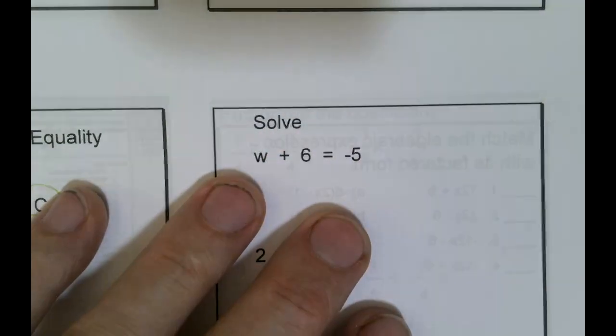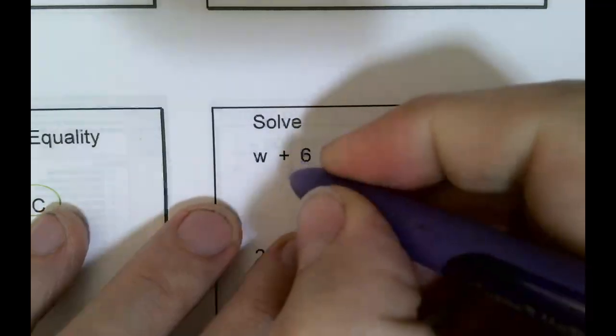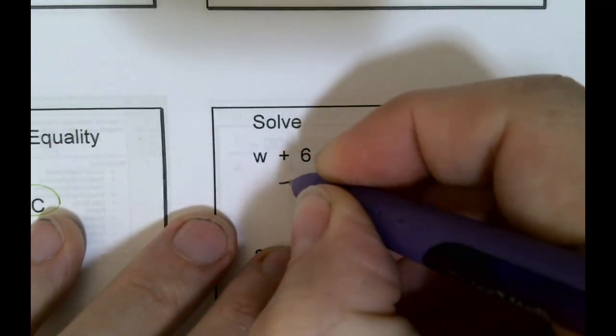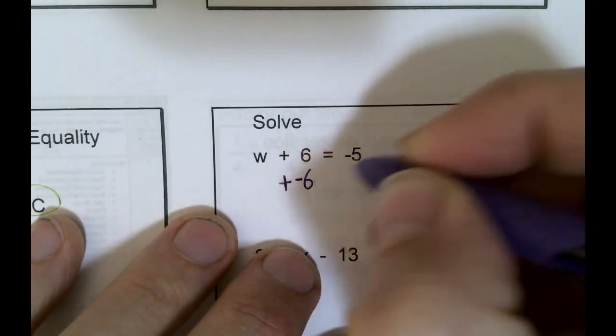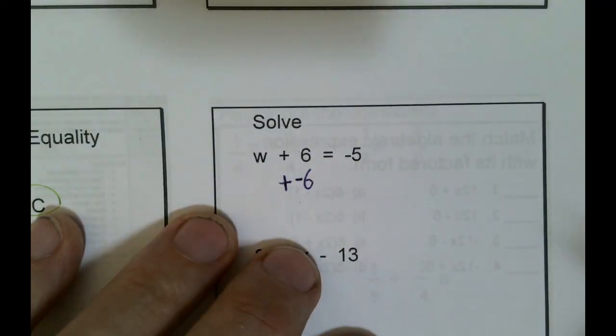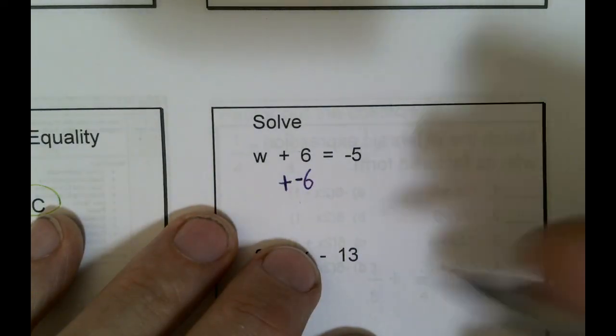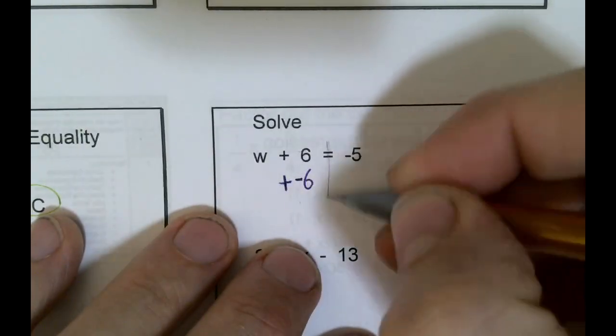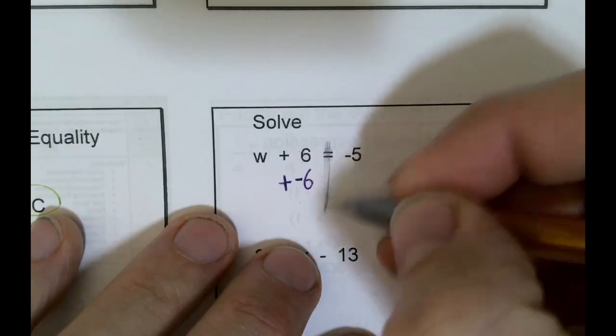I want to get the W all by itself. So how can I get rid of adding 6? What can I add to a positive 6 to get rid of it? We're going to add a negative 6. Now again, some people like to do this. You don't have to do it. I'm just doing it to show you. With my other smartboard, I'll use my magic pen so this disappears naturally.